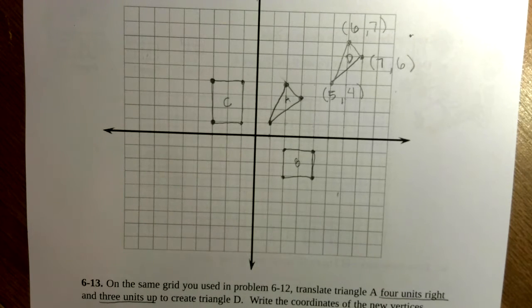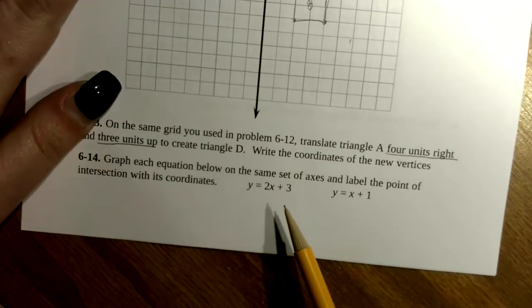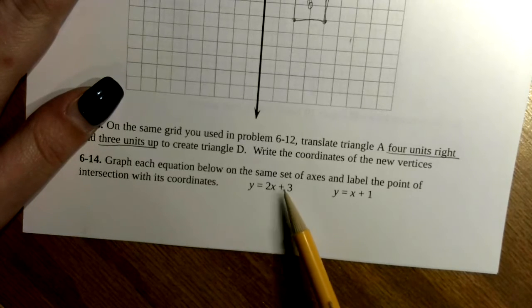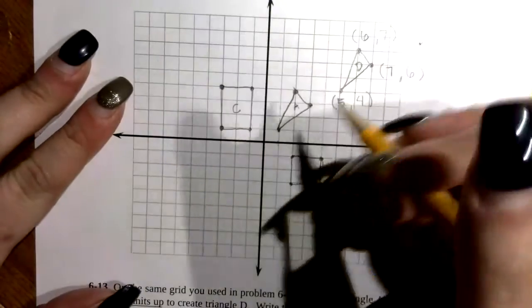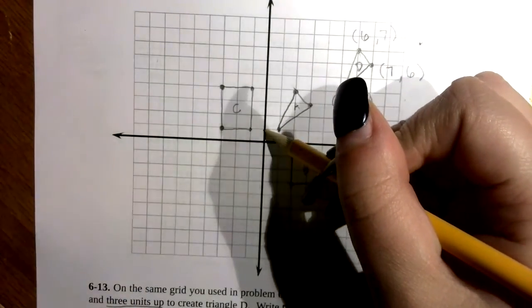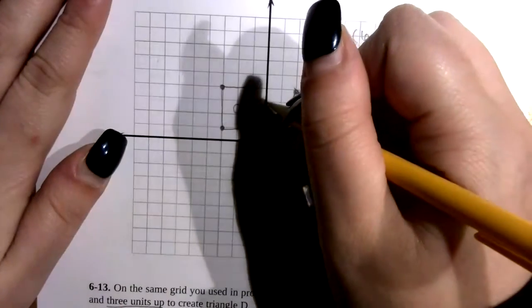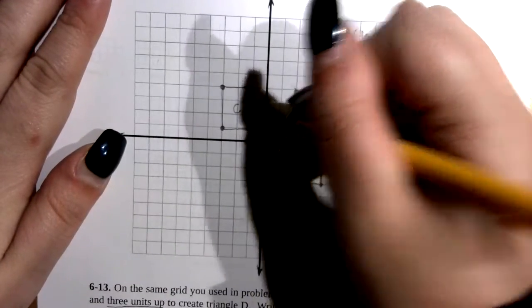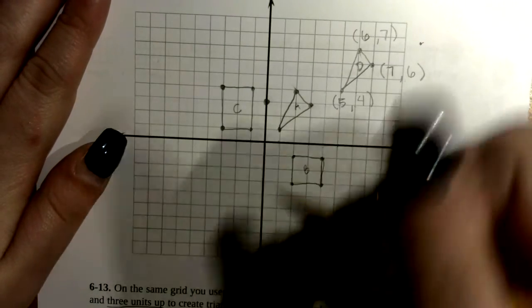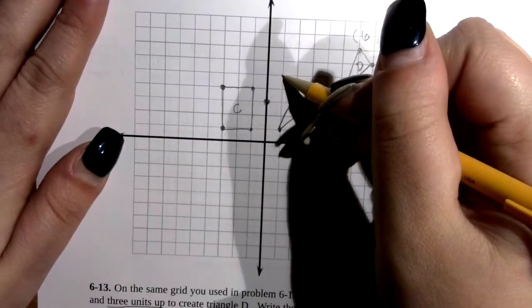All right, now number 614 says to graph each equation below on the same set of axes and label the point of intersection with its coordinates. Okay, so I'm going to graph it right on the same piece of paper. So the first rule is 2x plus 3. That means we started at 3, remember. On my y-axis, I'm going up to the 3. 1, 2, 3. And that's where my first point is going. Just like that. And then my growth was 2. So that means I'm going up 2, 1, 2, over to the right 1.